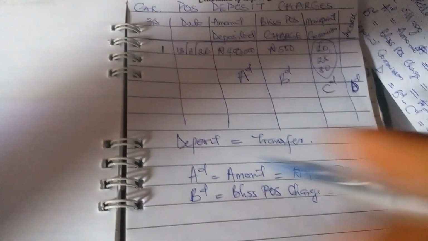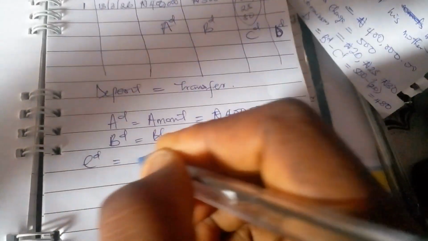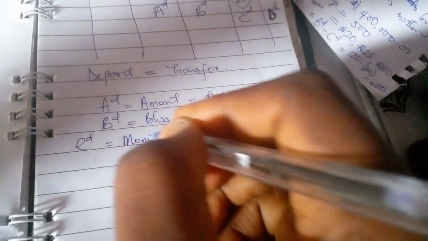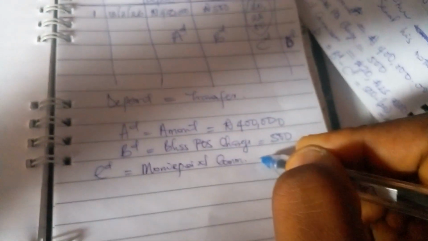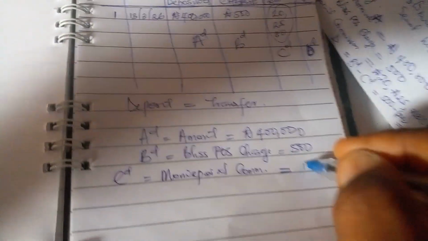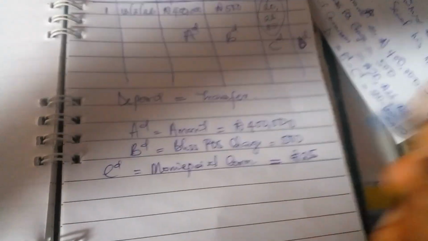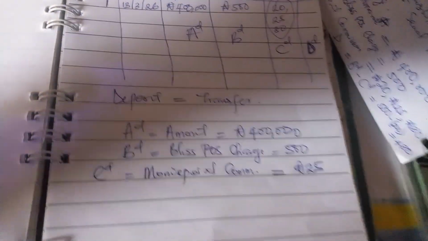Okay, so we have, let's say, CD, which is the Money Point commission. If you're using OPay, that's the OPay commission. Find out what they are charging you, but we are going to use 25 naira because at least that's the average. So let's say they are charging you 25 naira.